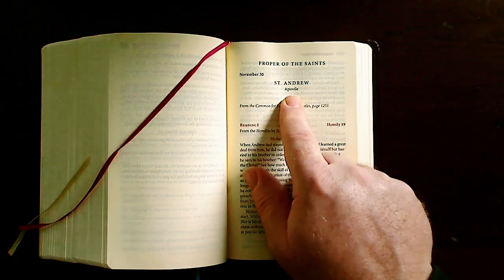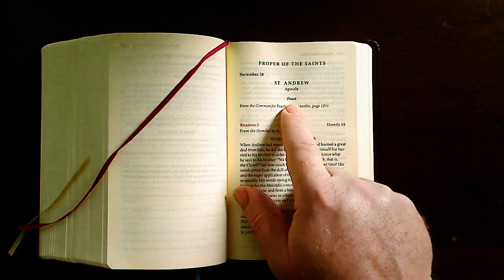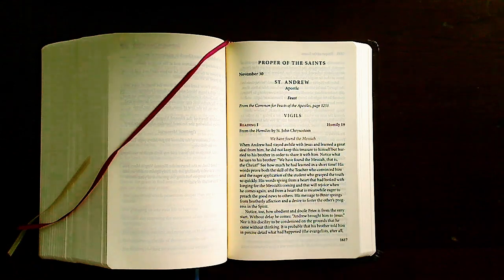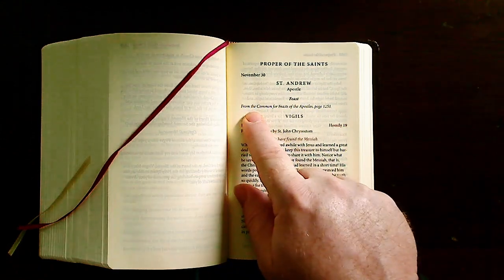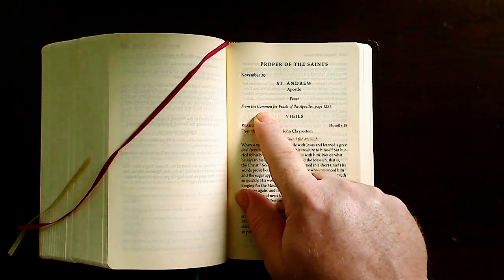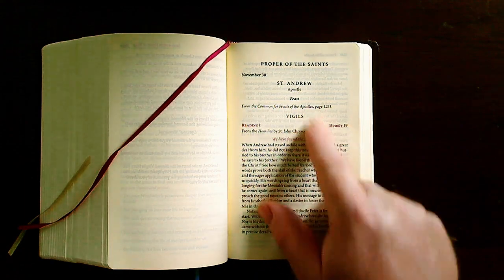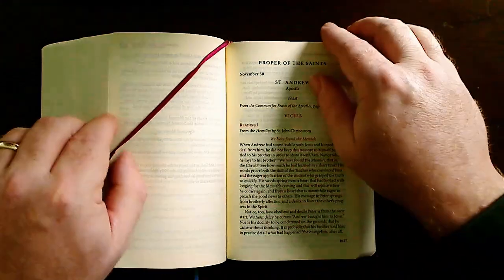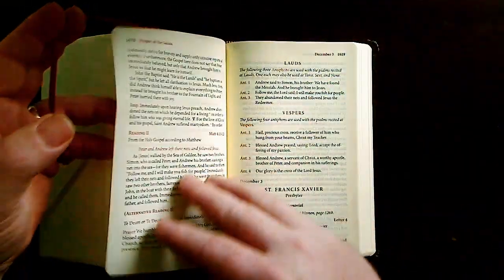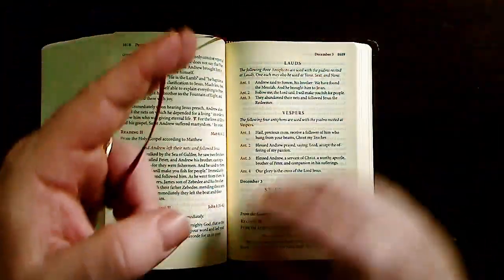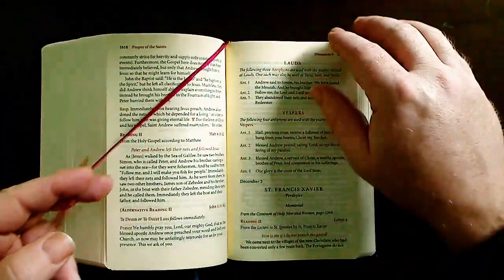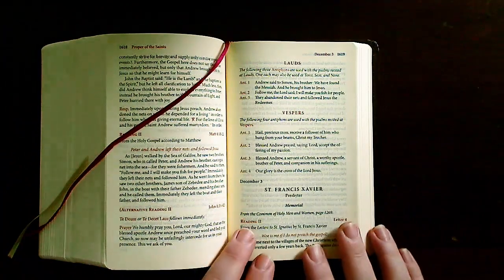So, November 30th, St. Andrew, we're told that he's an apostle, and we're told that this is a feast. That's all useful information. And then it says you'll be using the common for feasts of the apostles. Right? And then it gives you some material. We'll look at that material in this next video. But we'll just crack on and take a look at the next, at a memorial.